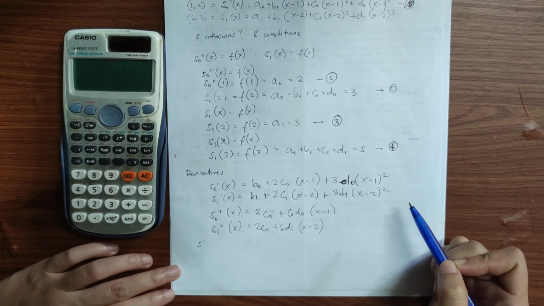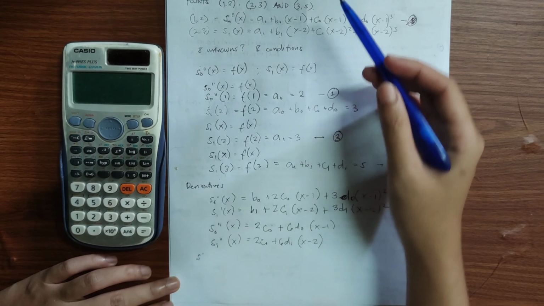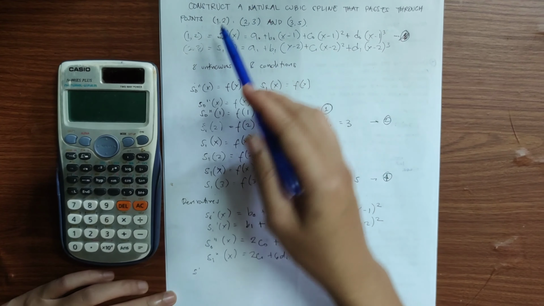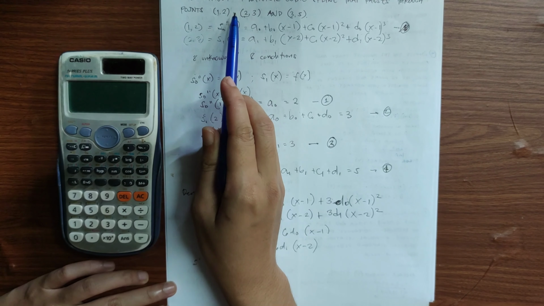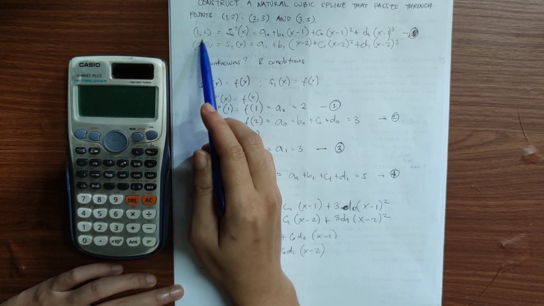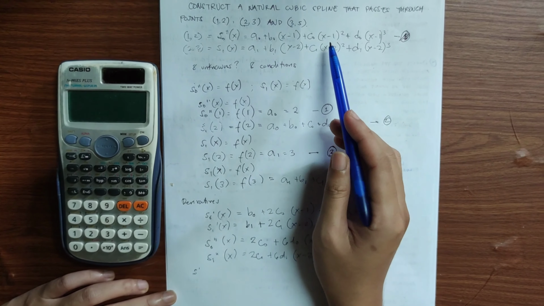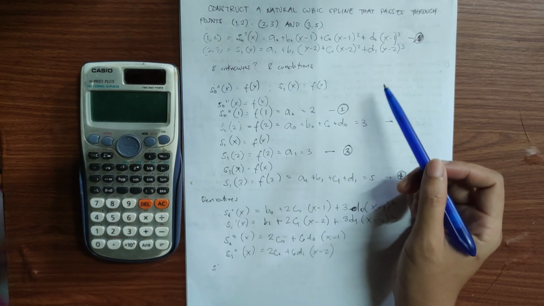So, mapapansin natin is equal sila because yung node na kinukuha natin, yung common node nila is yung 2. So, kapag sinubstitute natin yung 2 dyan is equal sila.